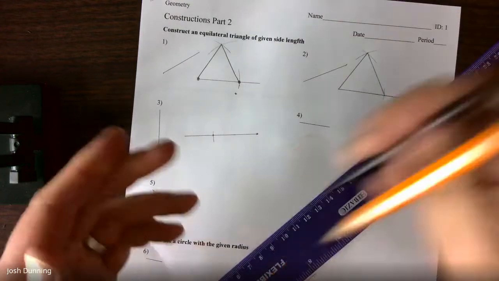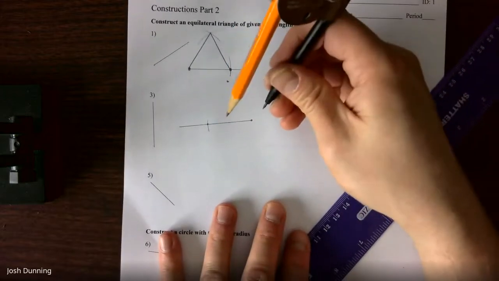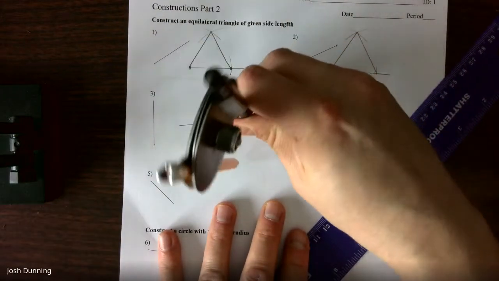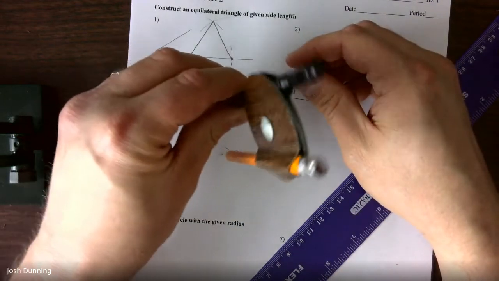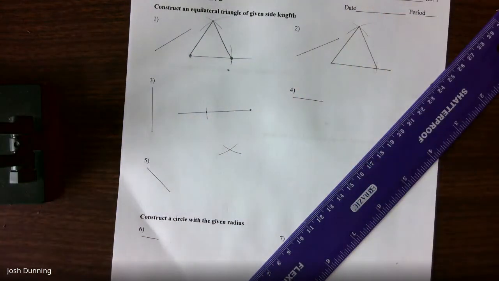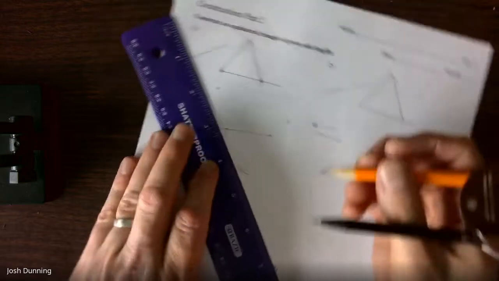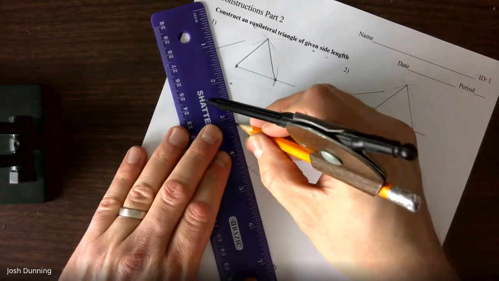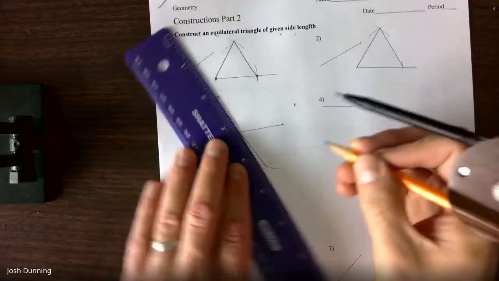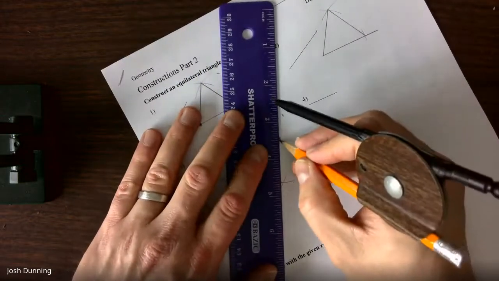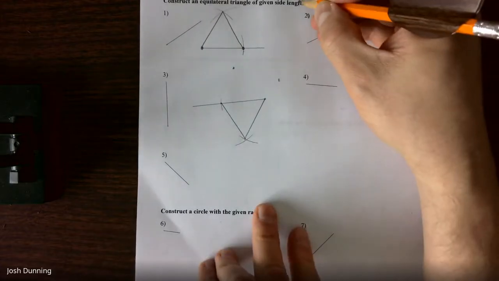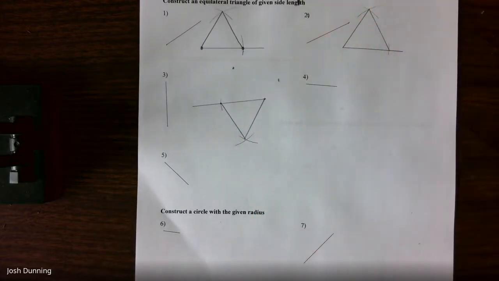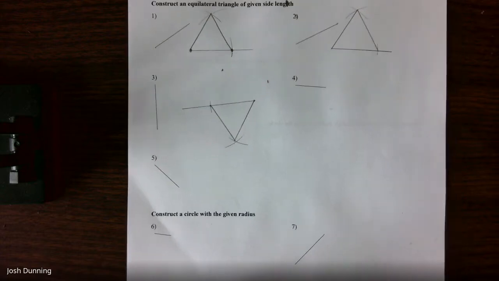Now, this doesn't say it has to be facing any specific direction. So I'll just, I don't know, do this one down this time, pointing downward. You don't have to. Any way you put it on there is fine. Didn't say. So as long as you make an equilateral triangle, you're good. And I just noticed length had an extra F in there. So now it says length.